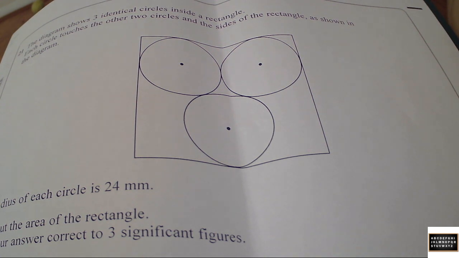This is a new series, a second episode in a new series. It's called The Final Three. So just to explain what I'm doing: the final three questions of all of the exam papers since June 2017. This happens to be paper 2 of June 2017.